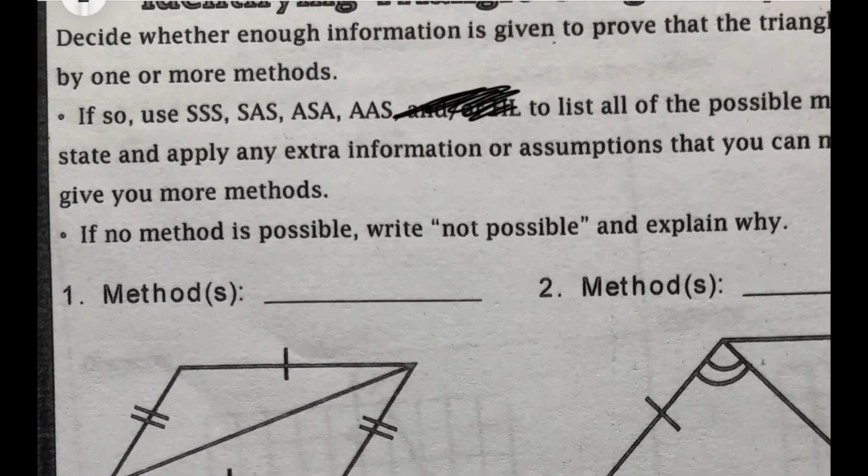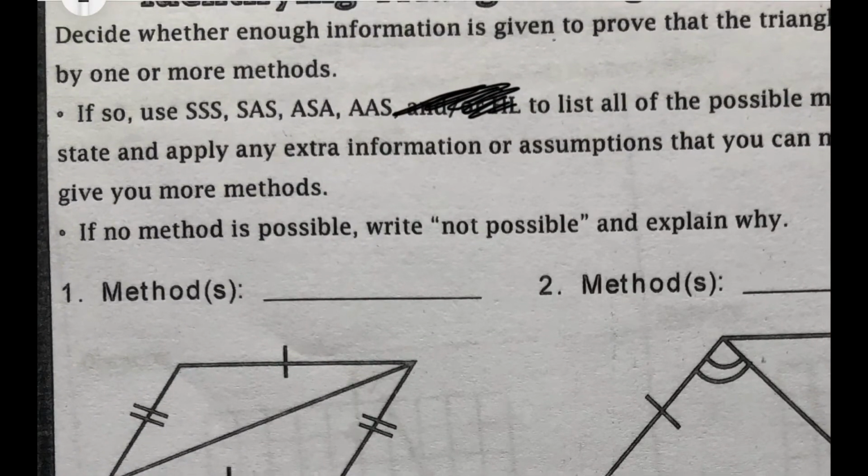We are, however, going to worry about that not possible. So there is no cuss words in my class. So if we have a side-side-angle, it is not possible. Make sure you have this down somewhere so you remember that that is not possible.